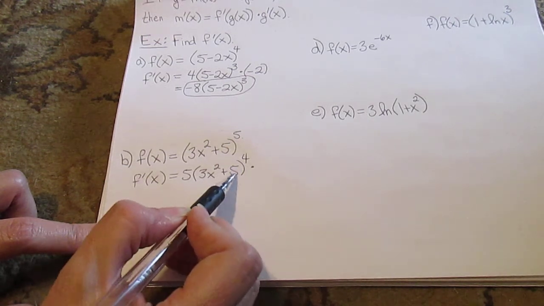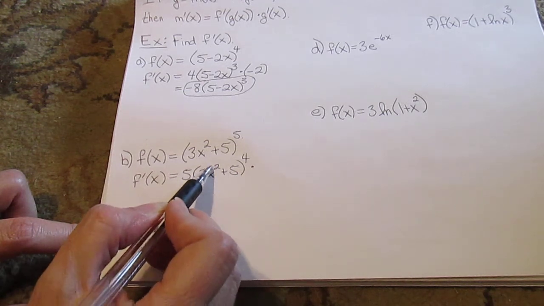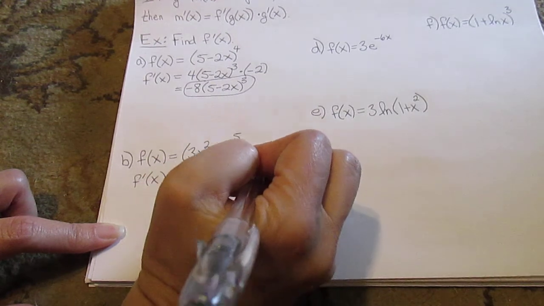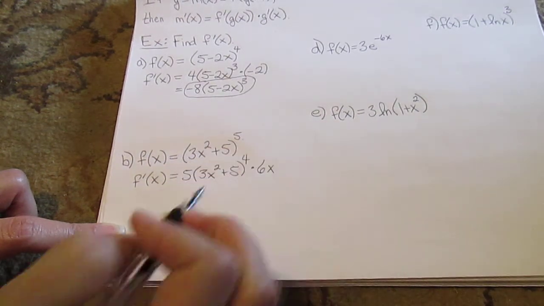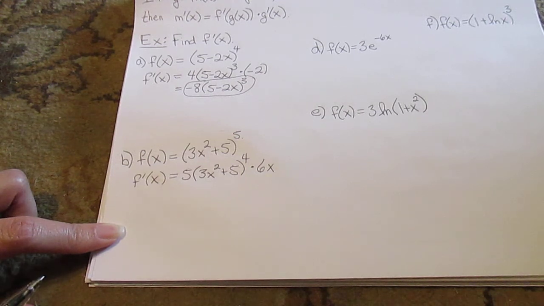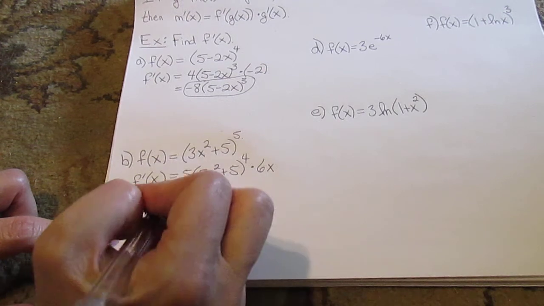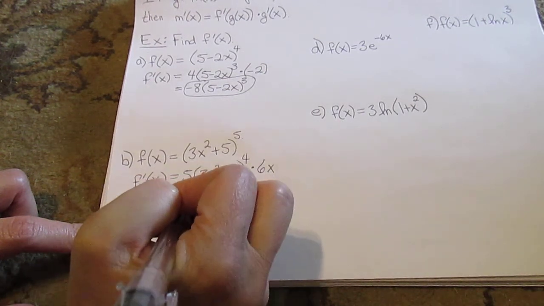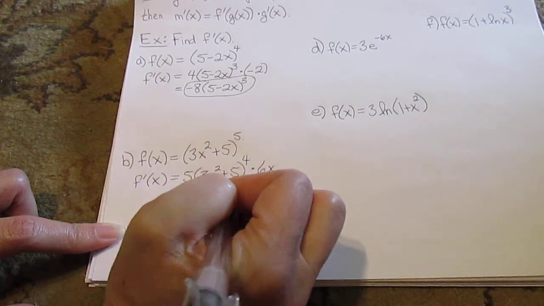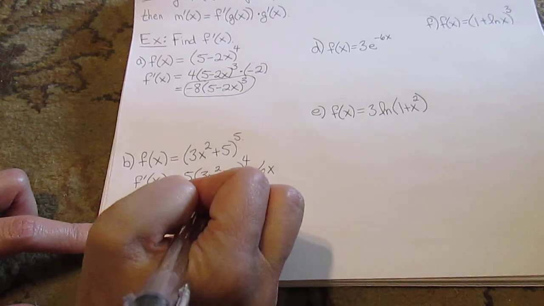Okay, and that's a constant right here, so that's the derivative, that's 0. So we're just going to have to take the derivative of this, multiply 2 times 3 is 6, x to the 1st power. And then we can clean it up a little bit, multiply these two together. So we've got 30x times 3x squared plus 5 to the 4th power.